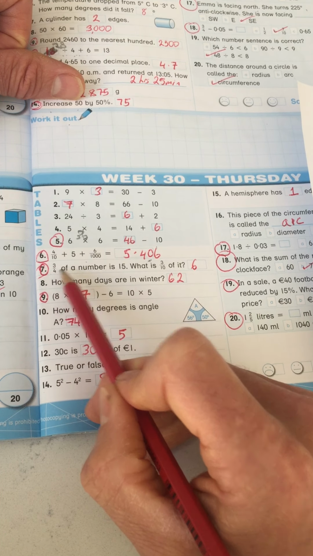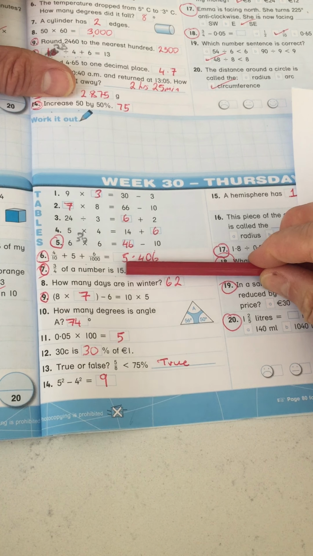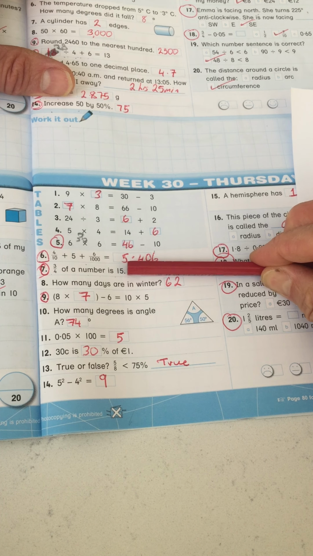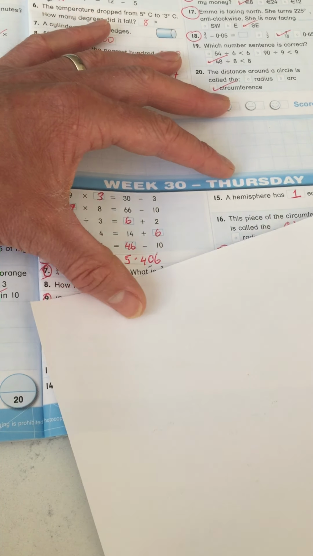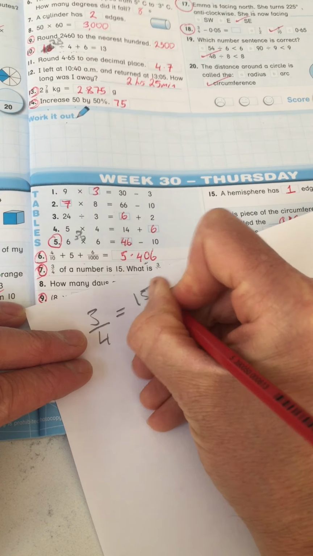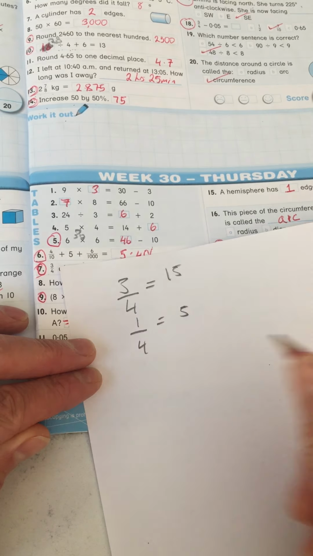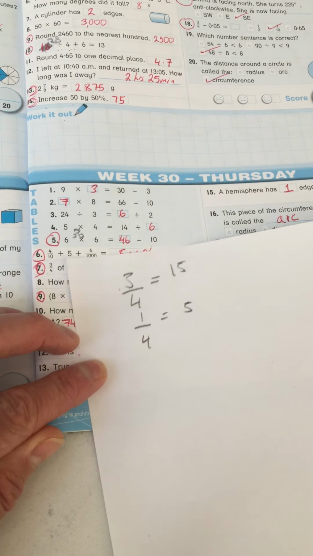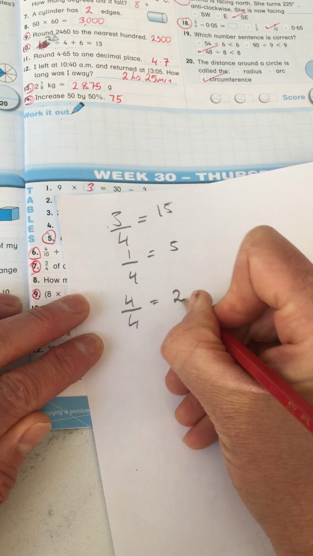Number 7. 3/4 of a number is 15. If I look at this sum, I'm just going to write the first part as a number sentence. 3/4 of a number is 15. Writing that down as a number sentence, 3/4 equals 15. Straight away I'm going to find 1/4, which is equal to 5. Dividing the 3 into 15 is 5. Now I'm going to find 4/4, which is 4 times that value, which is 20.